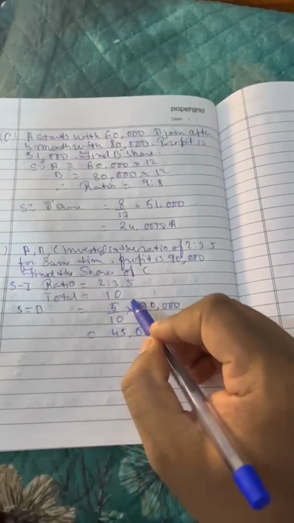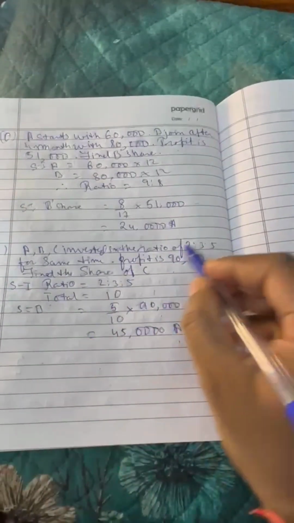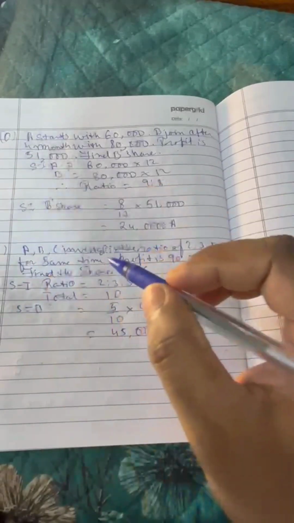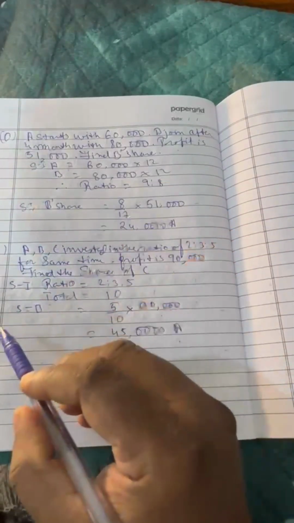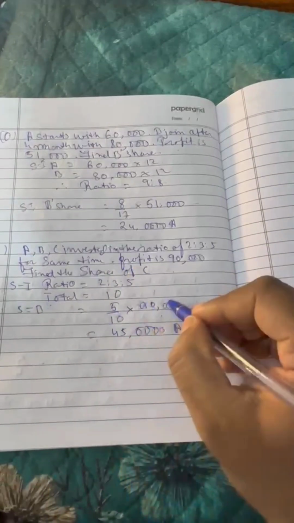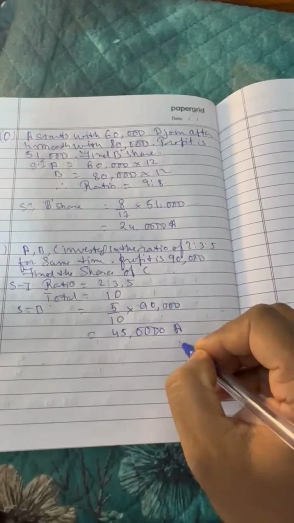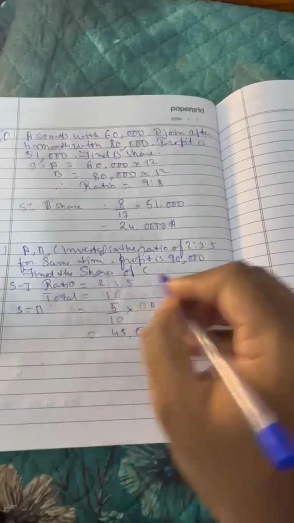Total will be 10. These are all plus-minus ratio, and I've solved in my previous questions how to take it out. If you want to learn, just refer back. Step 2 is 5/10 into 90,000. This goes 5 9 45. 45 is the answer, which is C's share.